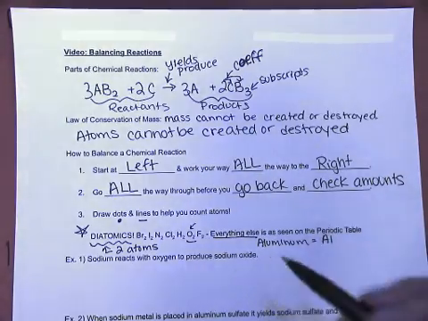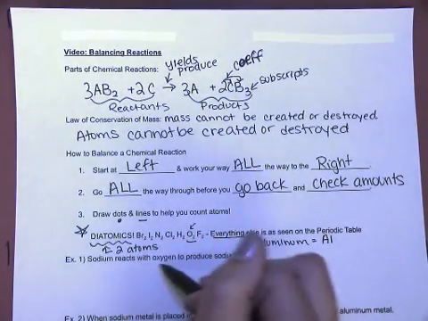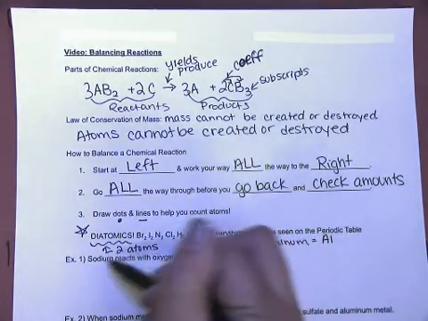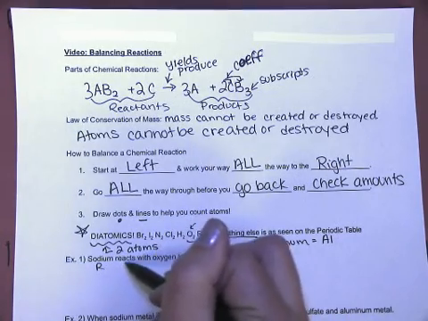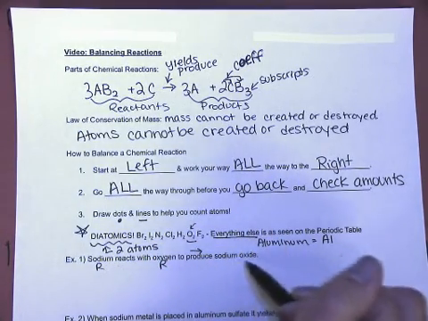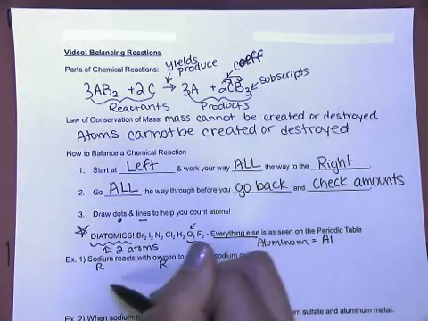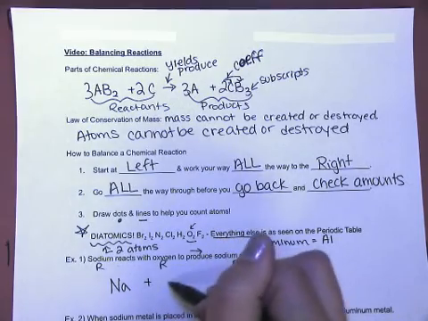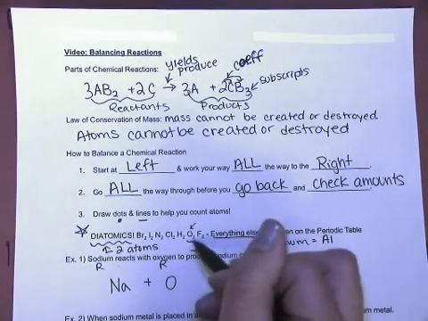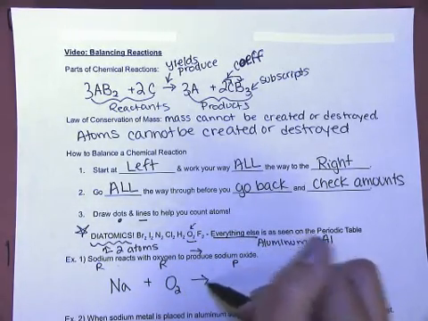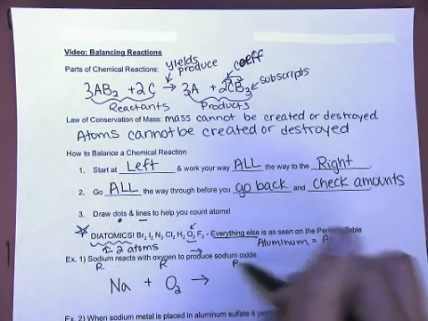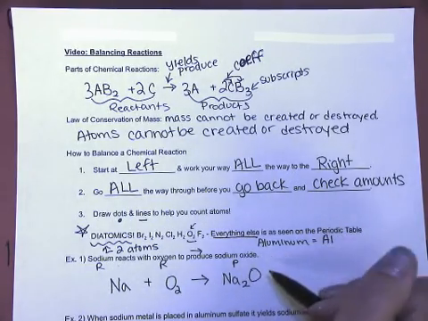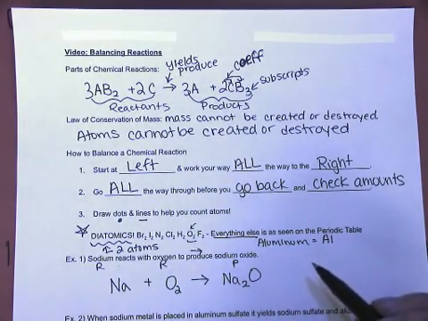So let's do some examples. I have sodium reacts with oxygen to produce, there's my arrow, sodium oxide. So that means sodium is a reactant because it reacts with oxygen, a second reactant, to produce sodium oxide, a product. Sodium, found in the periodic table, is just Na, an element, with oxygen. Oxygen's a diatomic, so it's O2, to produce, there's my arrow, sodium oxide, ionic compound, Na2O. Remember to check your charges and crisscross down just like we've always done.